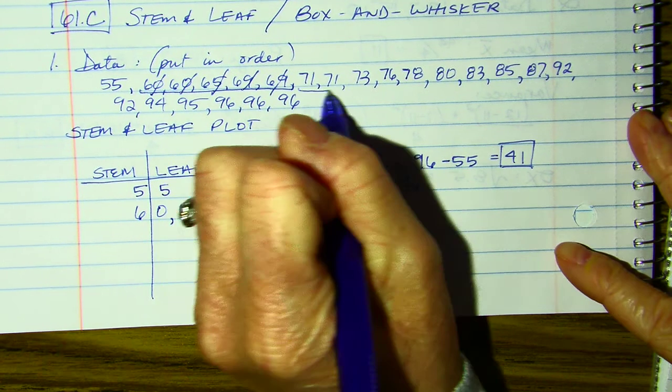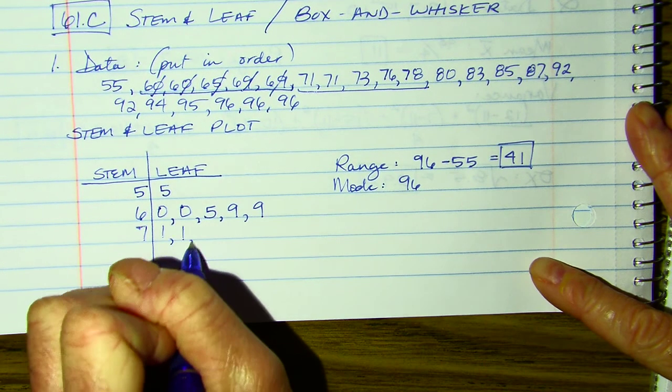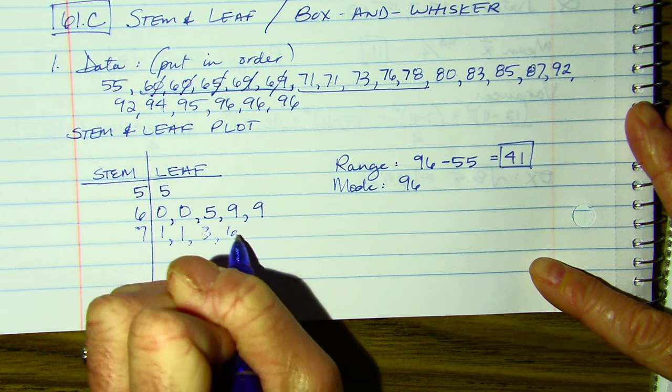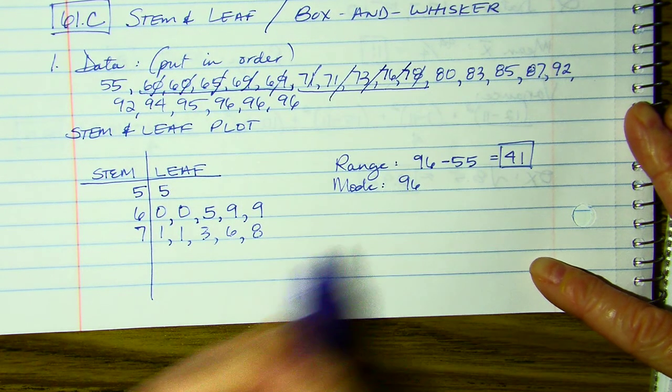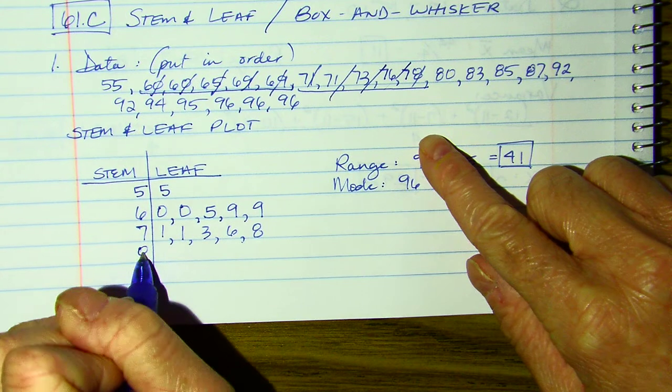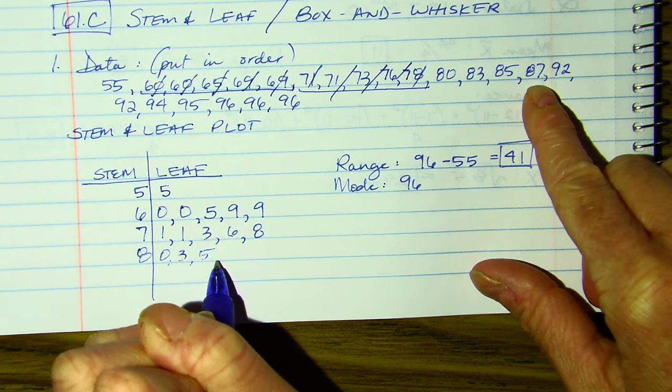Now the 70s. I have a 71, comma, another 71, a 73, a 76, and a 78. Then our 80s, I have an 80, an 83, an 85, and an 87.